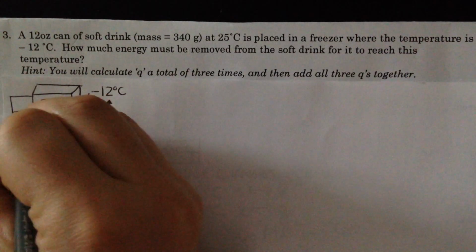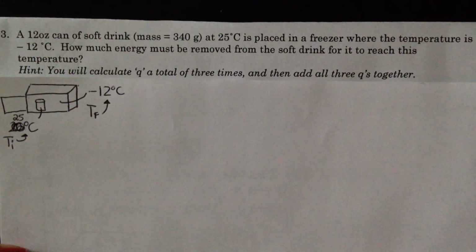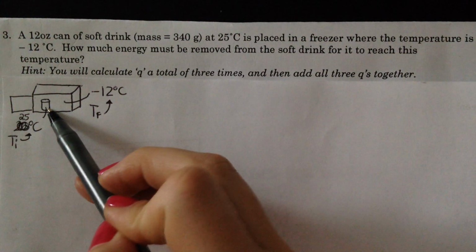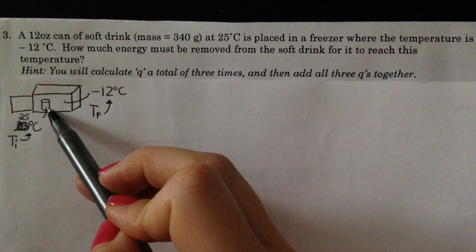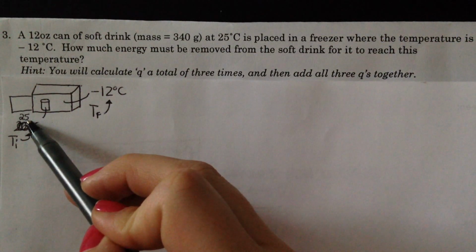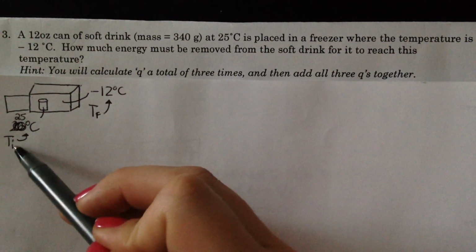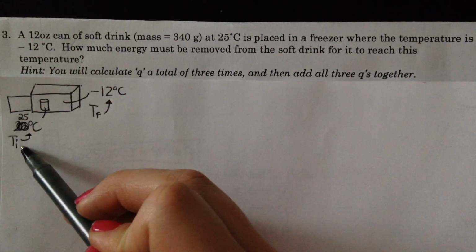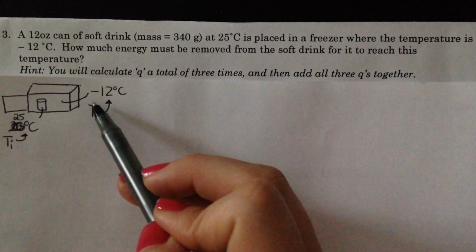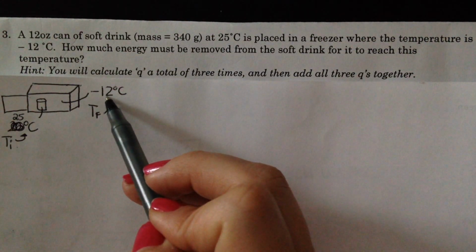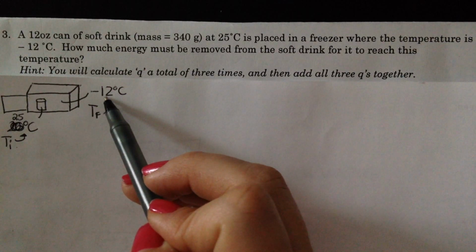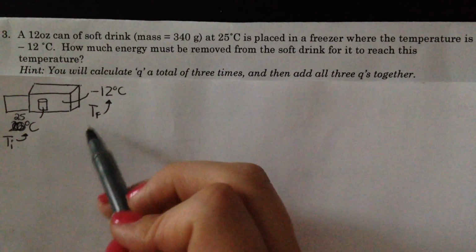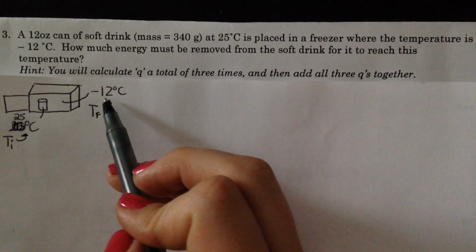So this is my sad excuse for a freezer. We have a pop that went into the freezer because it started off around room temperature, which is 25 degrees Celsius. So if I have my pop starting off at that temperature, that's going to be my initial temperature. Now, unfortunately, you left it in the freezer for too long. It's going to get a little too cold. The freezer is at negative 12 degrees Celsius. So after a lot of time that you forgot your pop in the freezer, your final temperature is going to end up to be negative 12.